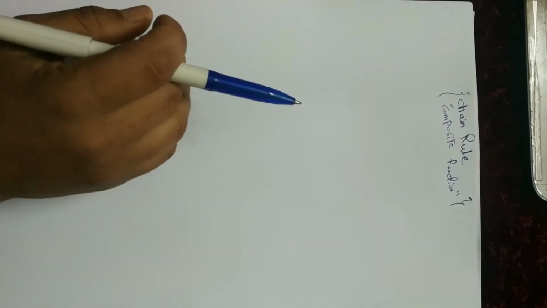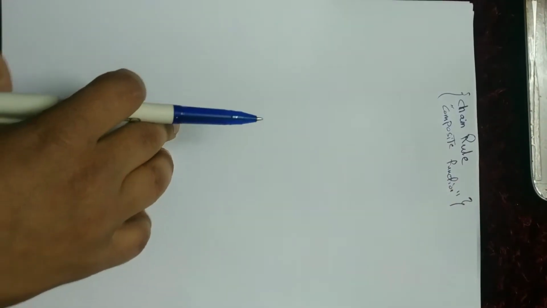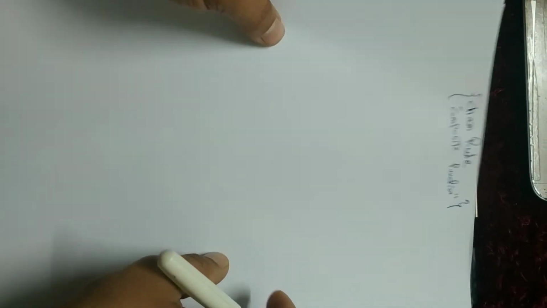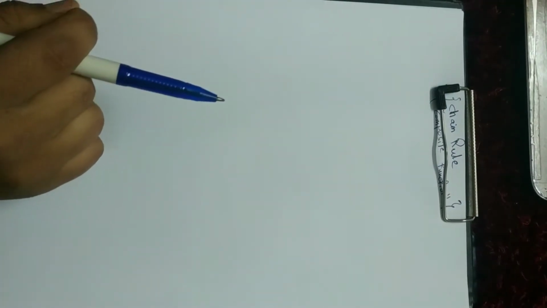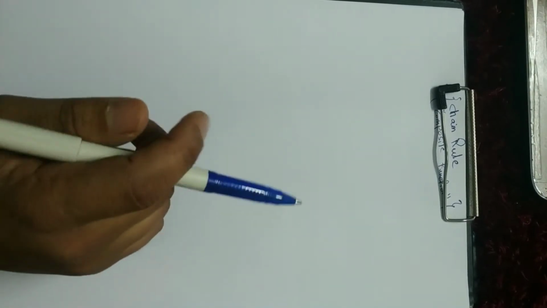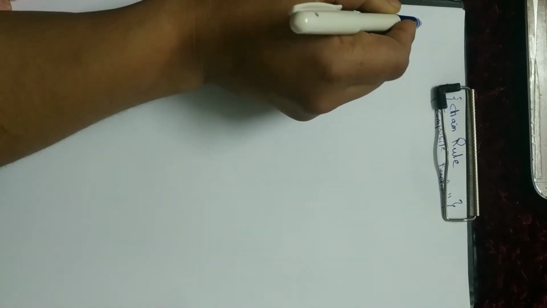Dear student, today we'll talk about chain rule or composite function. Any of them, any name like you want to say. Before we study chain rule, we want to remember some previous rules that we say.